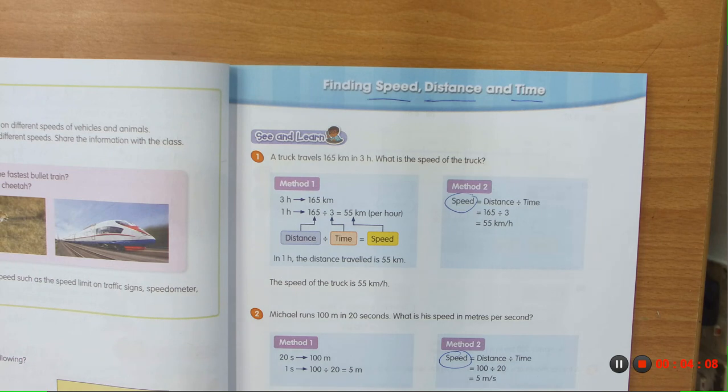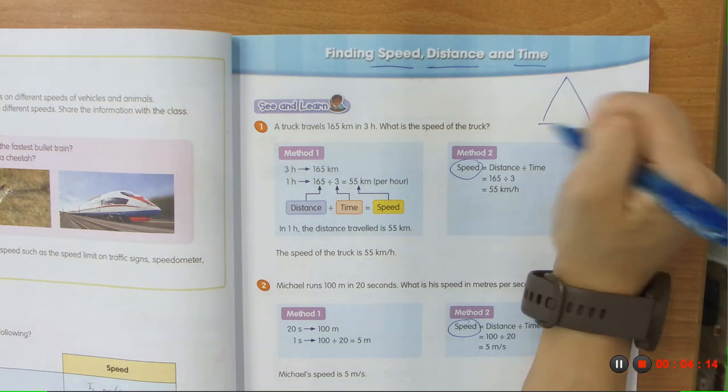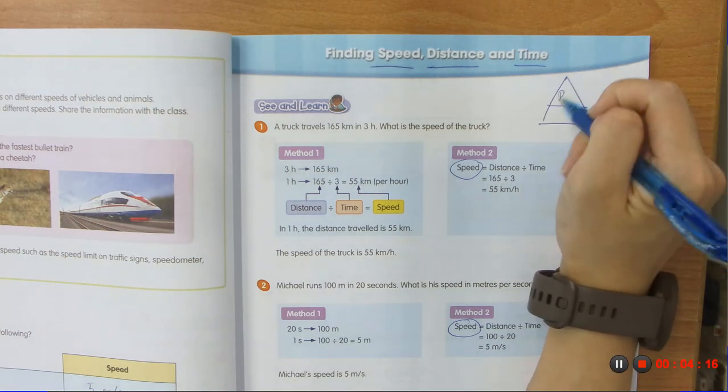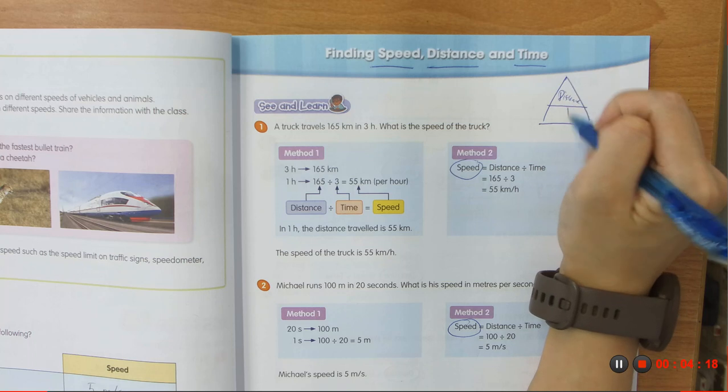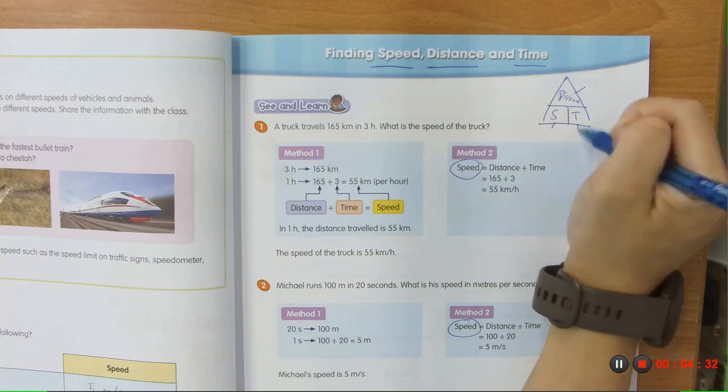This is the first part where we are introduced to the idea of the relationship between distance, speed and time. And the first series of problems that we need to solve is asking us to look for either speed, distance or time.